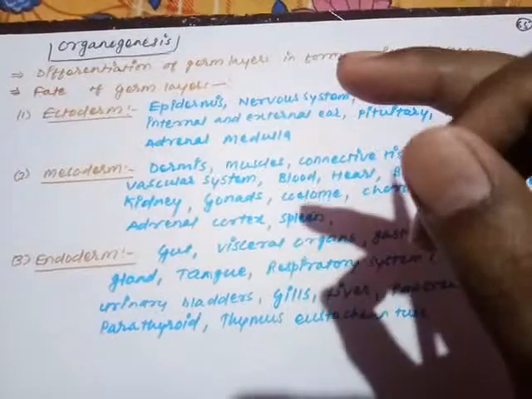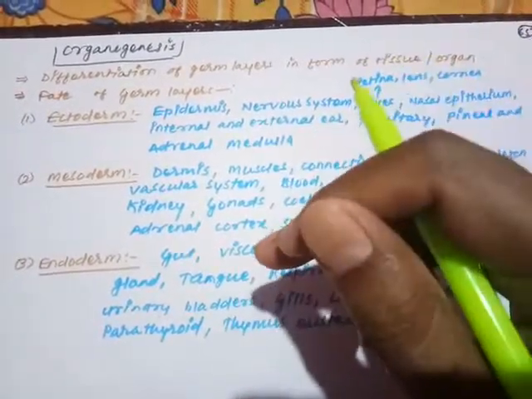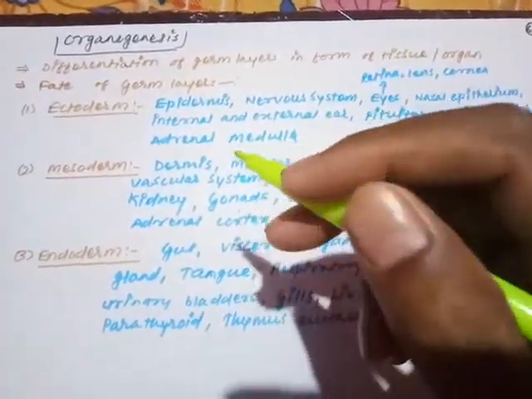One more point, sometimes a question comes on neurulation. Neurulation is the formation of the neural tube.